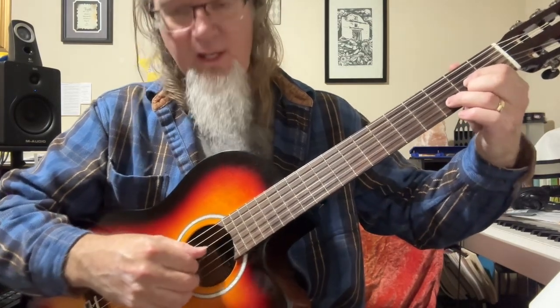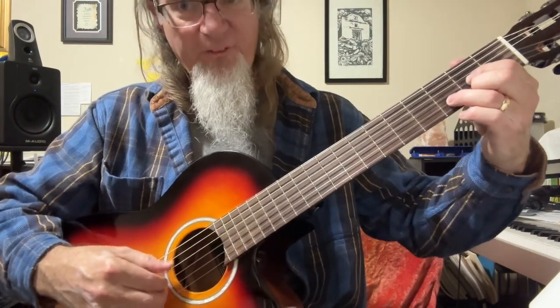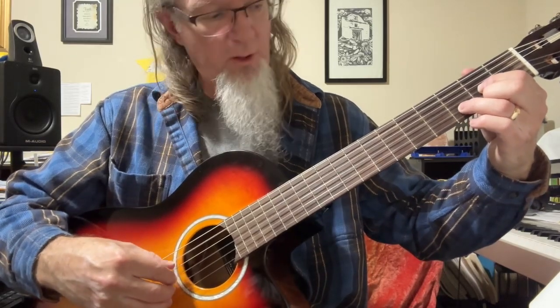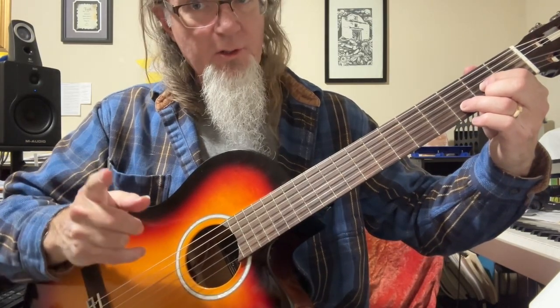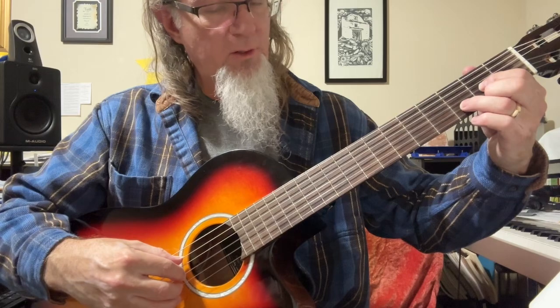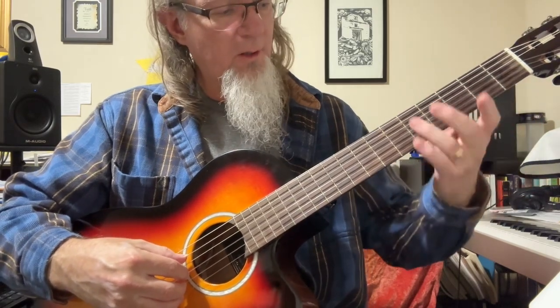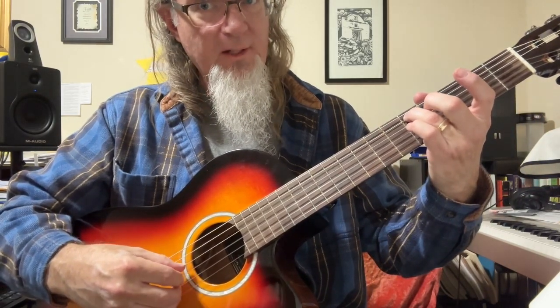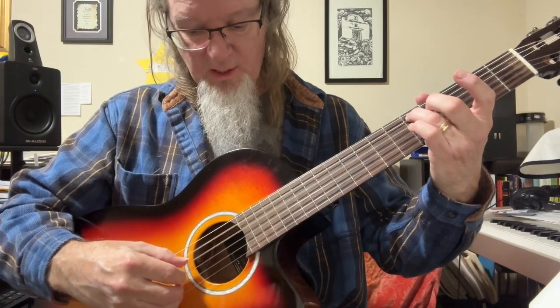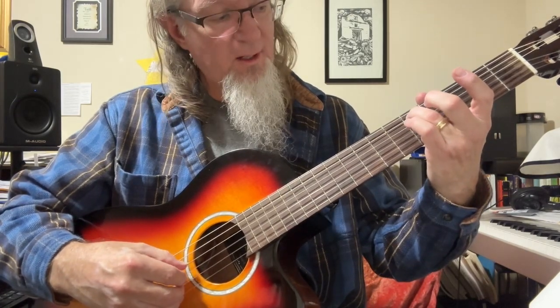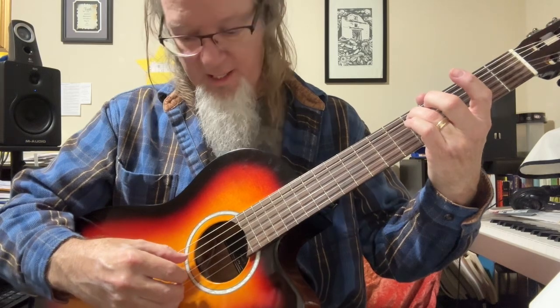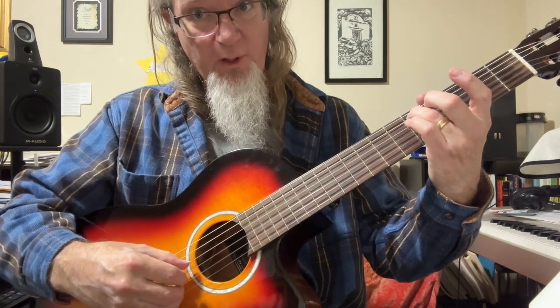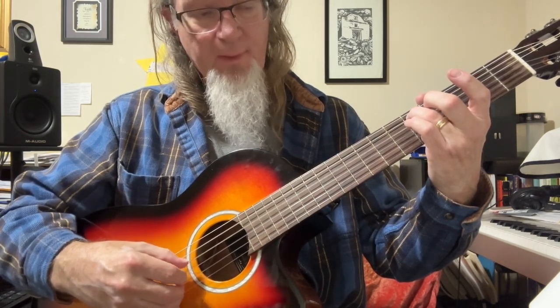Well, this D is an open string, so we're going to have to find it on the string below that. You may remember what you learned about tuning when you first started guitar, that if you fret on the 5th fret, that string matches. So I fretted on the 5th fret of the 5th string, and it matches the open 4th string, which is the D string.